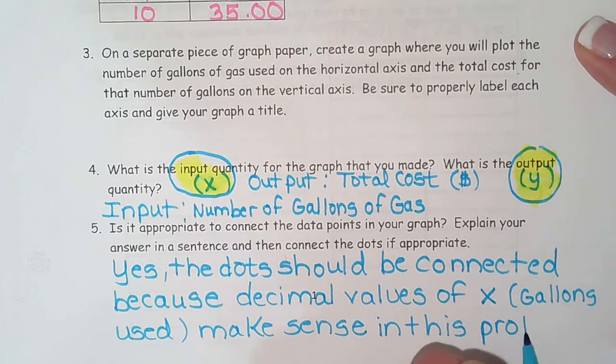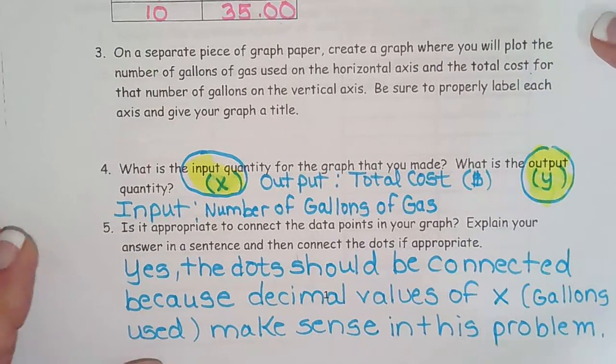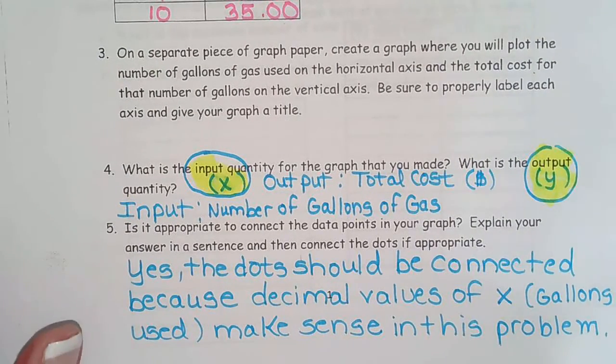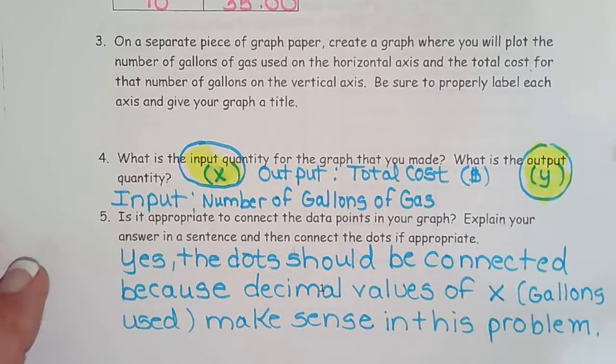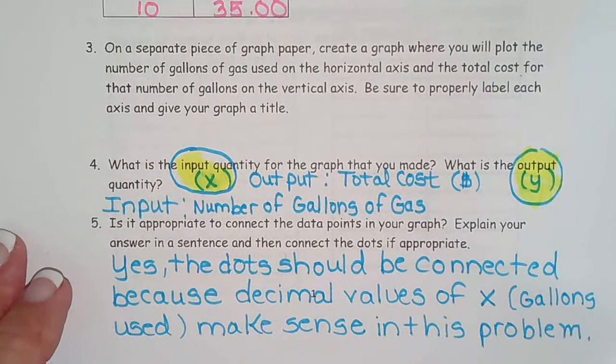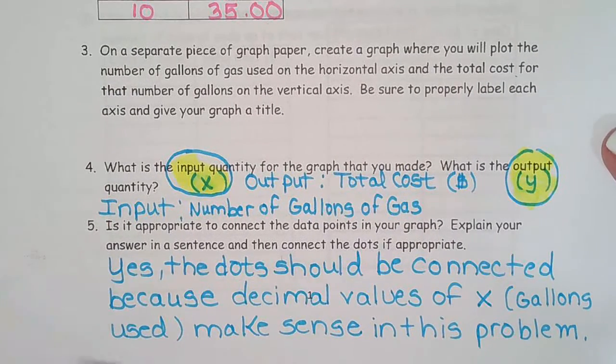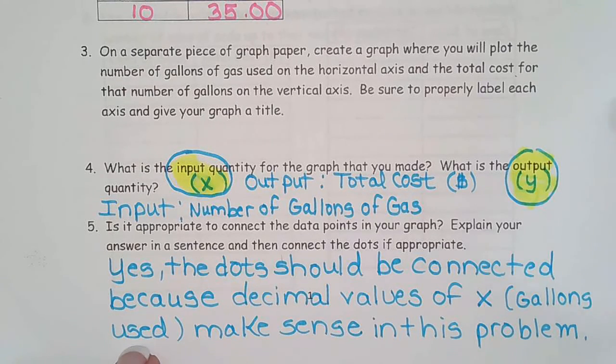So if I was counting the number of apples or counting something, then no, you wouldn't connect it because decimal values don't make sense. But on this one, we're measuring it. And gallons can absolutely be in decimals.